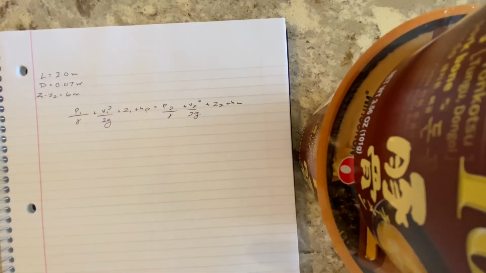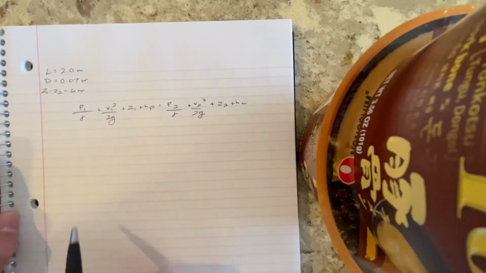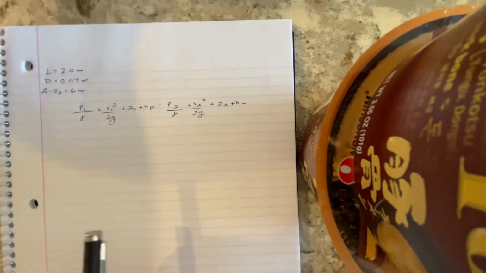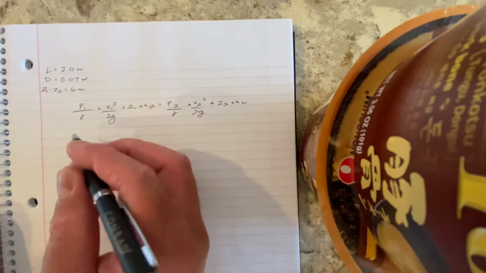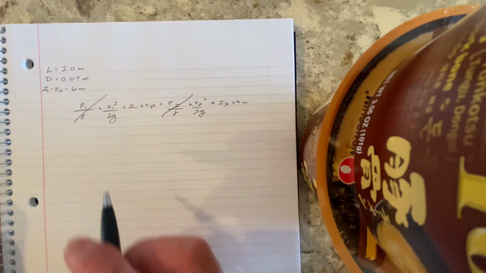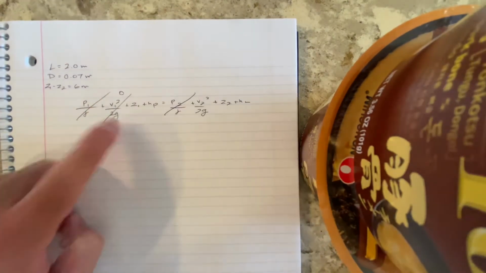We can eliminate some variables since it's open to the atmosphere, so P1 and P2 are the same, atmospheric pressure, so that cancels out. And there's no velocity at 1, so that would be 0 and cancel out too.